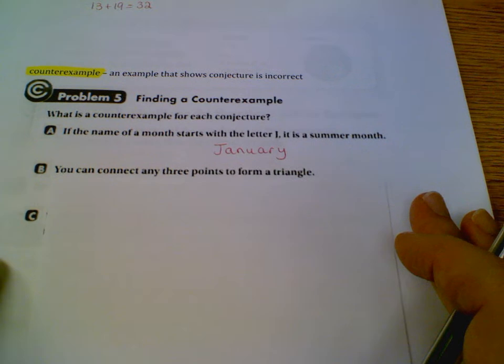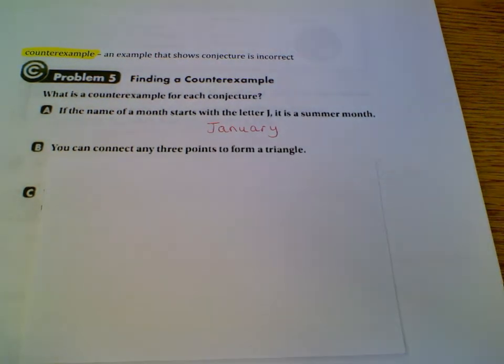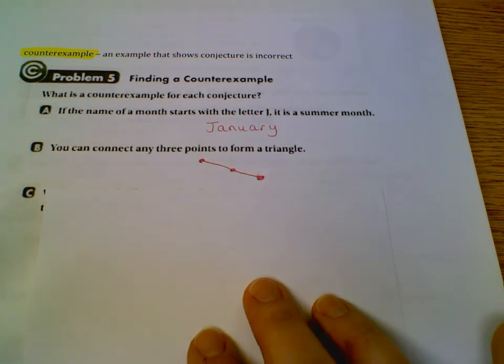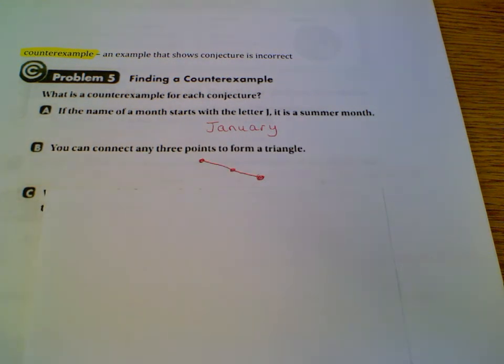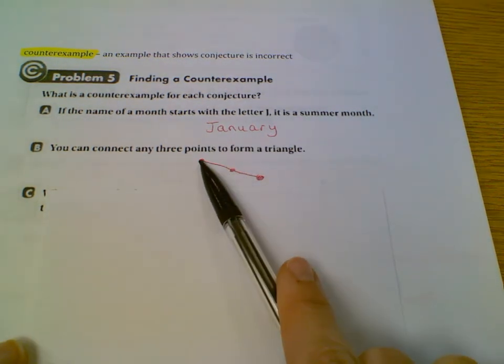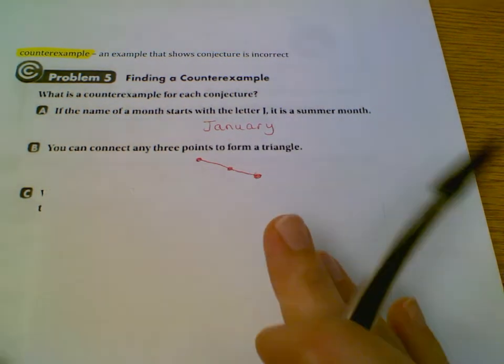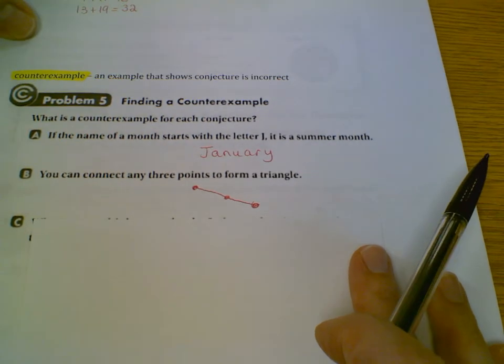Let's take a look at the next. You can connect any 3 points to form a triangle. I drew my picture in a straight line. So if I have 3 points in a straight line, then no, I would not be able to make a triangle because they would not have any kind of peaks between them. Pause the video and see if you can do the last one.